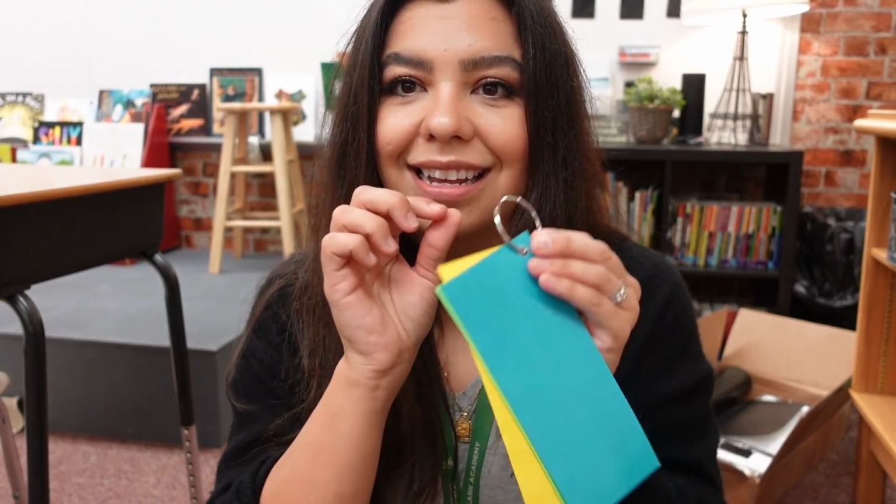So I want to make this to where now all of the different desks in my room have these little clips, and they're all in a nice little spot so that they're not thrown everywhere like they are right now.